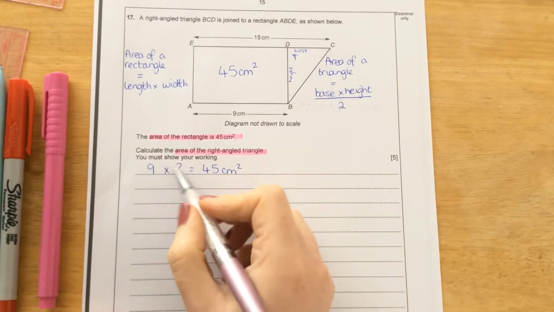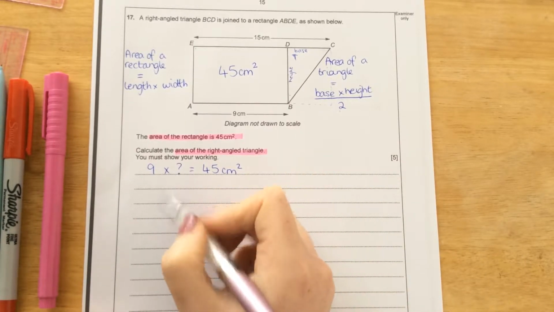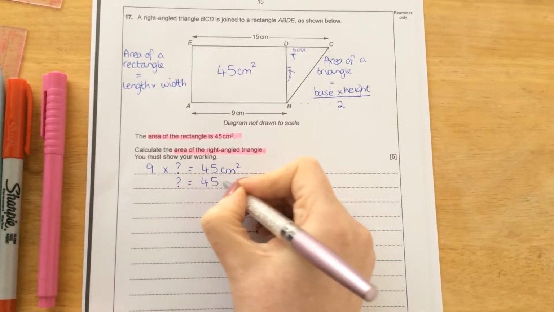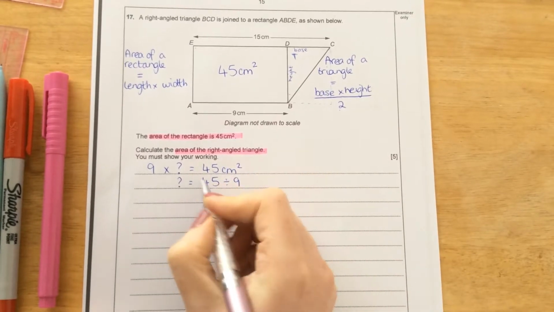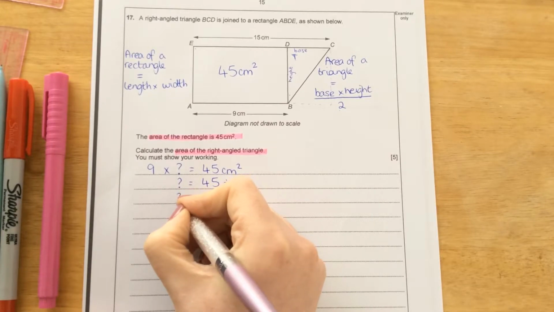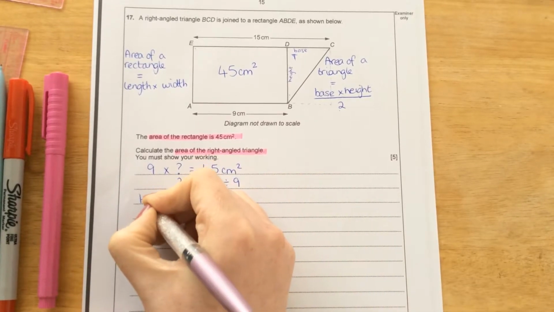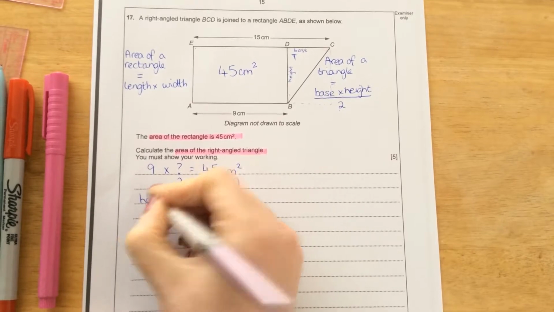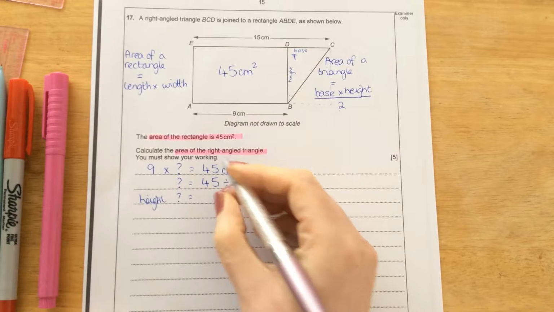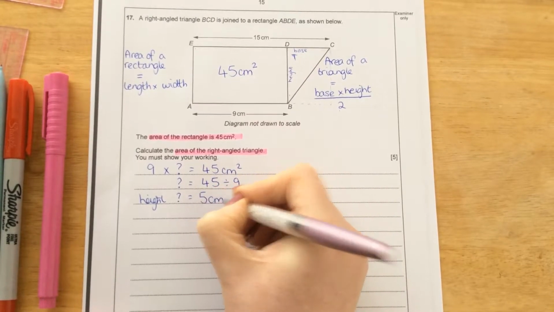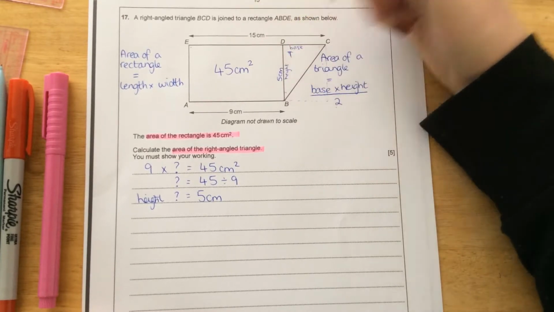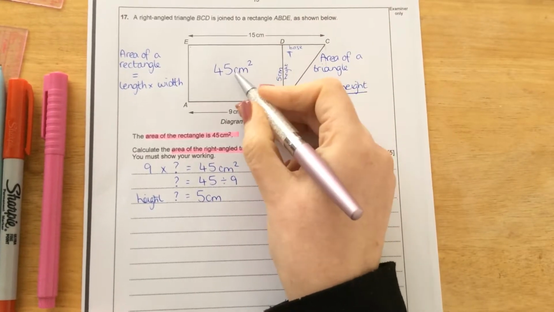Well, you can do that in your head nice and easily, or you could say something is 45 divided by 9. Just change the sign. Instead of a times, it becomes a divide. So that's something which is the height of my triangle. 45 divided by 9 is 5 centimetres. So I know that the height of my triangle now is 5 centimetres because 9 times 5 is 45.